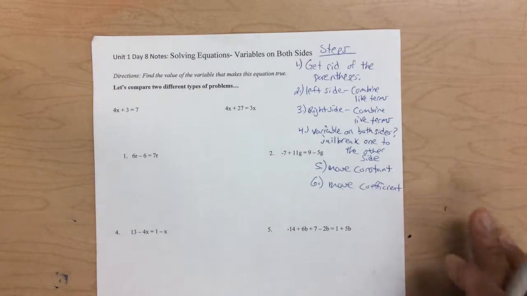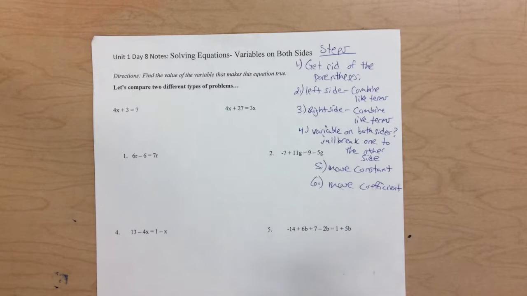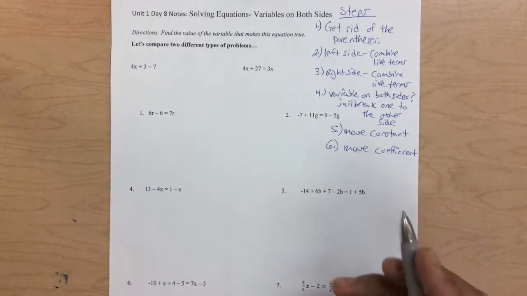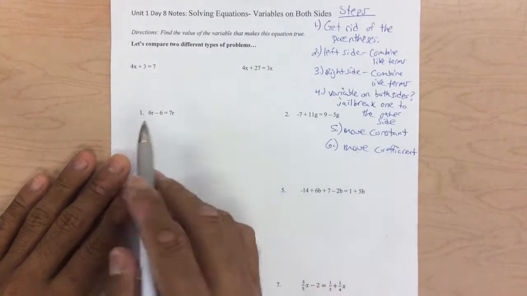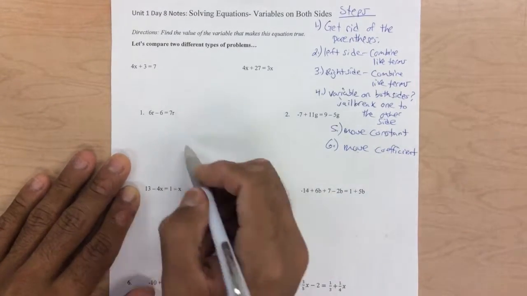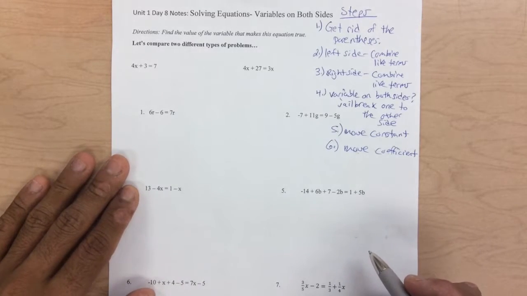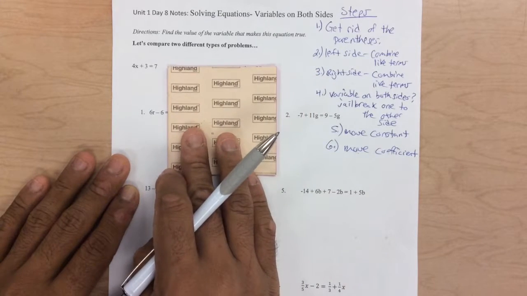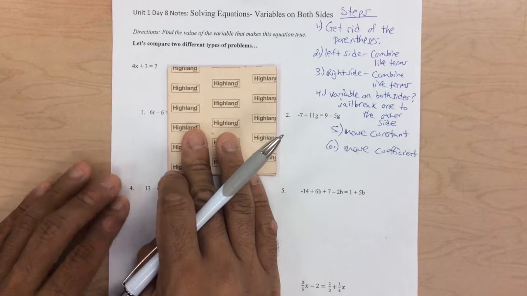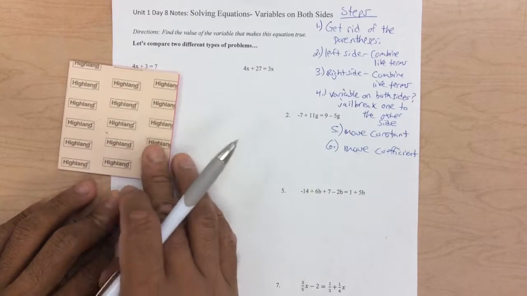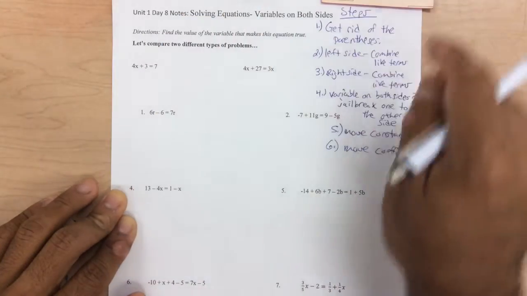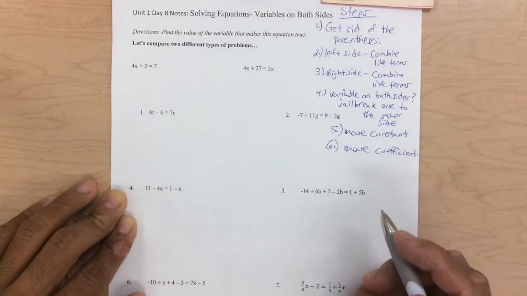Now, of course, I'm going to go through all the steps every time I do any type of equation from this point forward, okay? So let's start with example 1, which is an easier example. Now, step 1, under number 1, will be get rid of the parentheses. There's no parentheses, so I can skip step 1. Step 2 is to combine like terms on the left side. Well, if you look at the left side, there's no like terms to combine, so I can skip step 2. Step 3, look at the right side and combine like terms. Nothing there to combine.